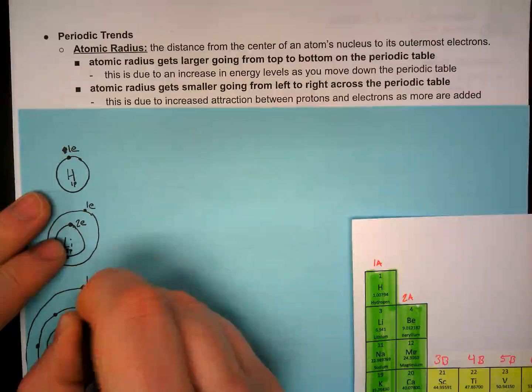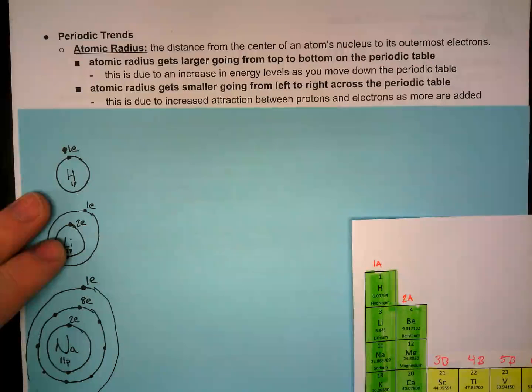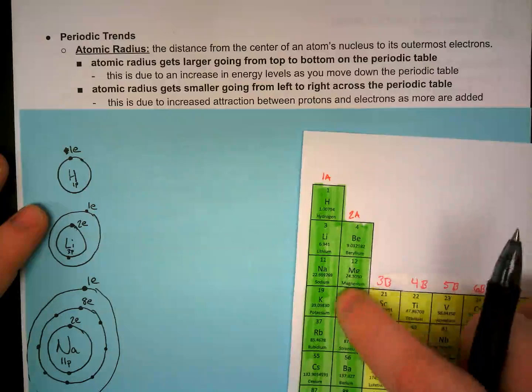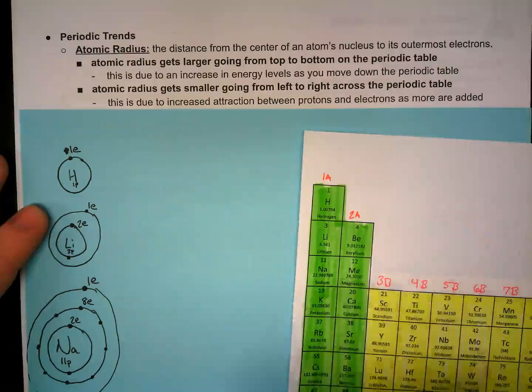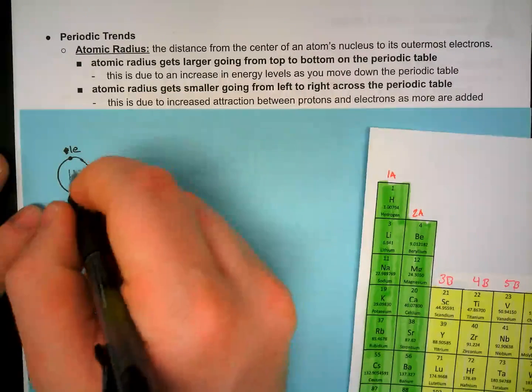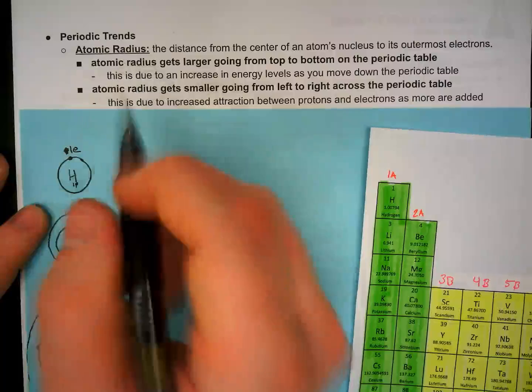So remember, what we're doing here is remembering back to energy levels from way back in like Unit 3, bringing back energy levels, and using them to show basically the structure of an atom and how that correlates with all the other atoms per its shape and characteristics across the periodic table. So notice, all I did was go from helium to lithium to sodium here on the periodic table. And notice as we go from top to bottom, the atomic radius increases.